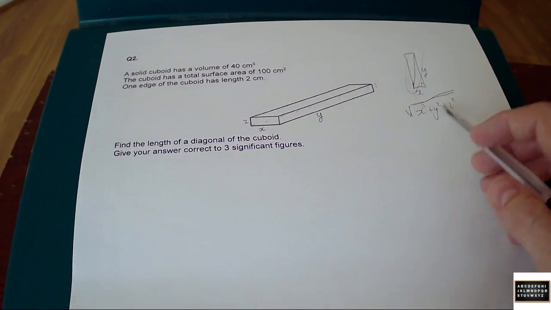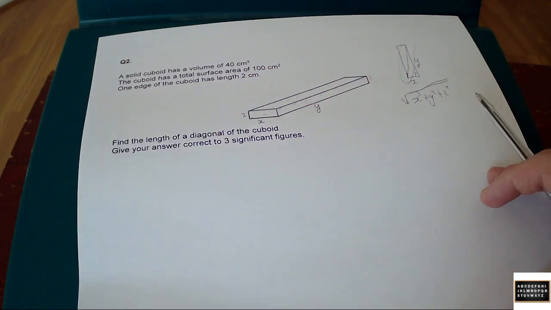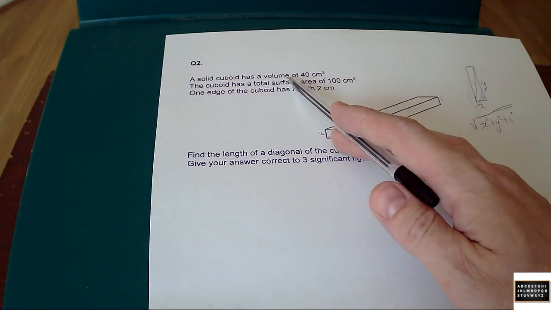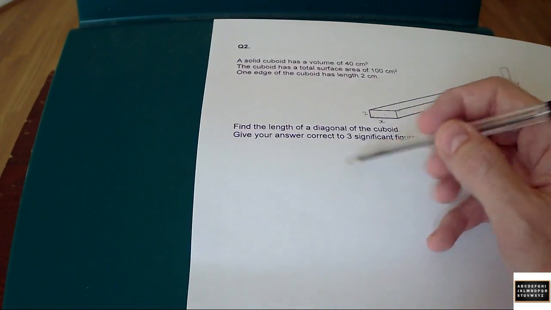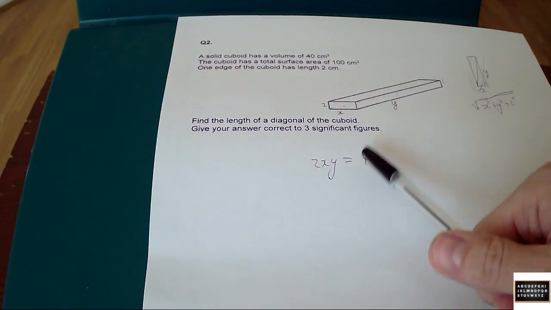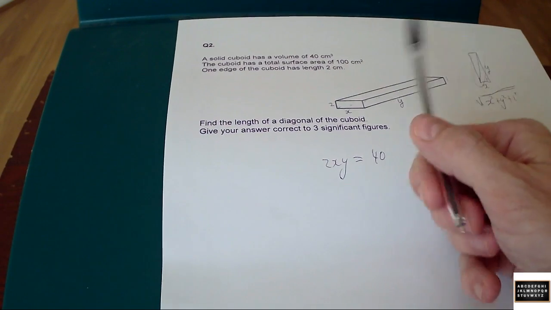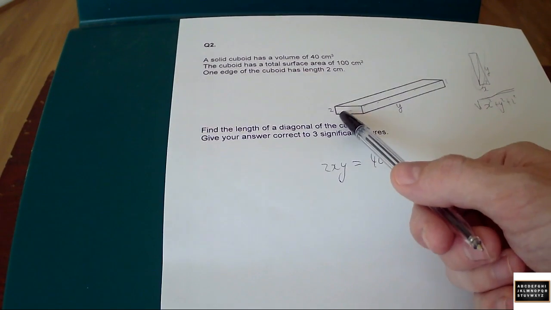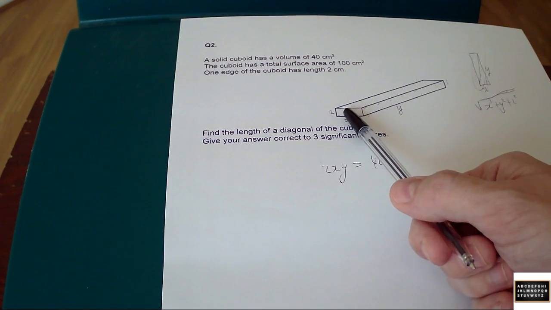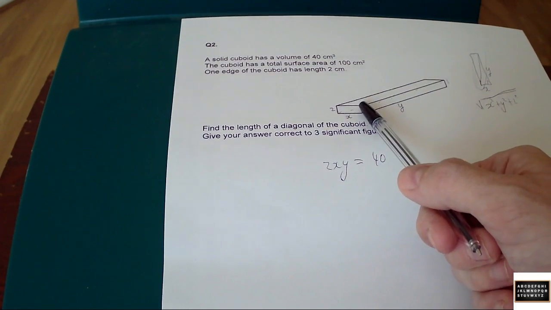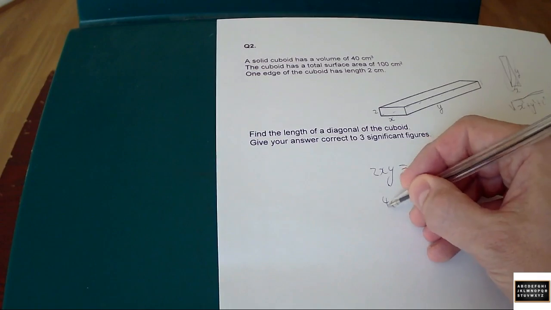So we need to work out where x and y are, basically. How do we do that? Well, you'll use the values in the question. First of all, it tells you about the volume. Volume is length times width times height, so 2xy in this case is 40, and also the surface area. Surface area will be all the areas of all the different sides added together. So there's this particular rectangle here, there's 2 of those, one at the front, one at the back. The area of each one is 2x, so there'll be 2 of those, 4x.